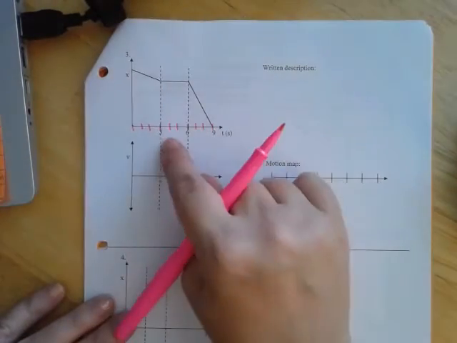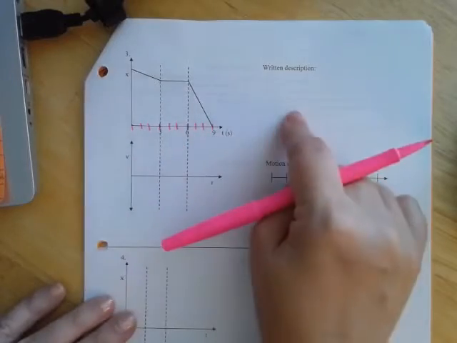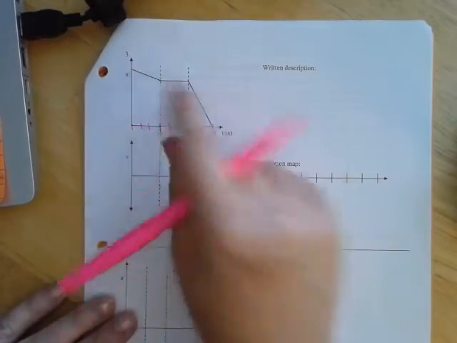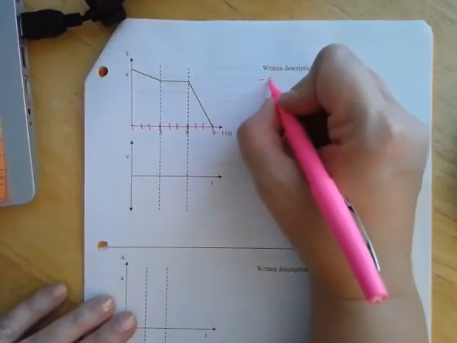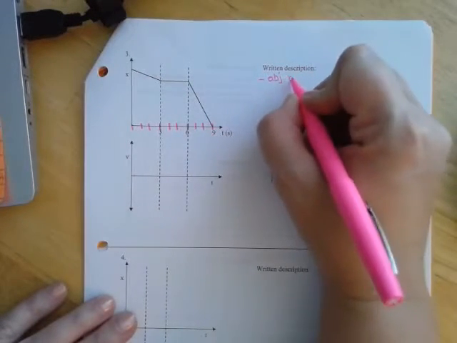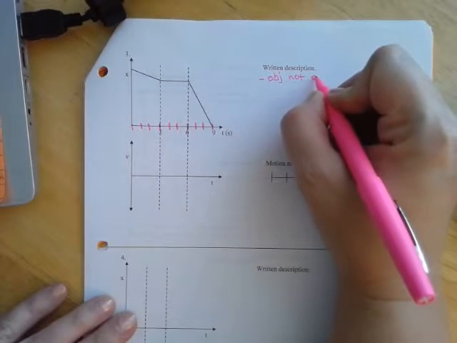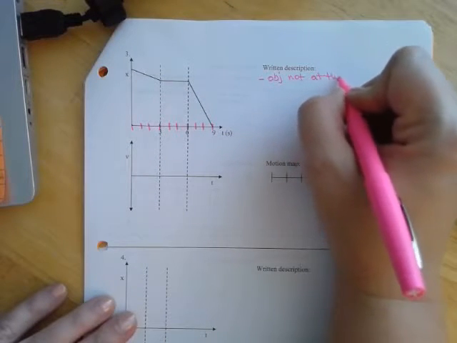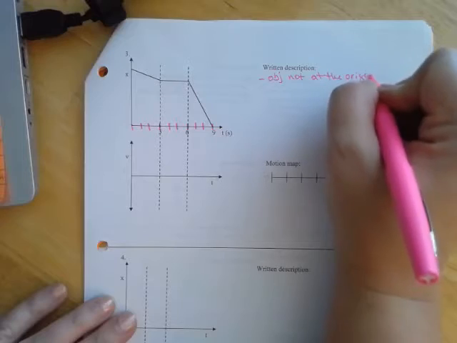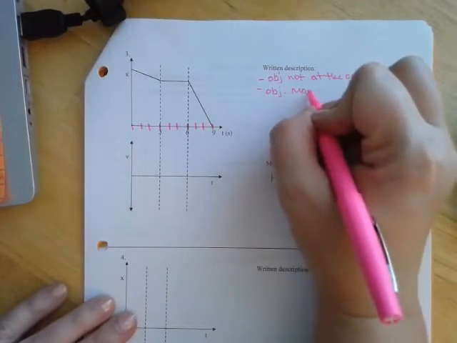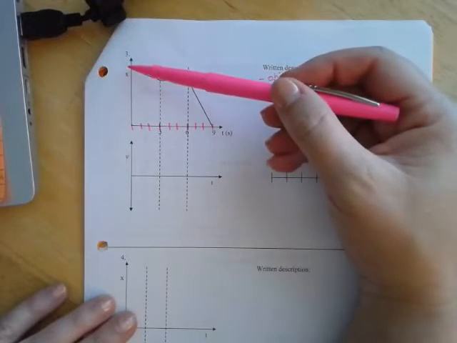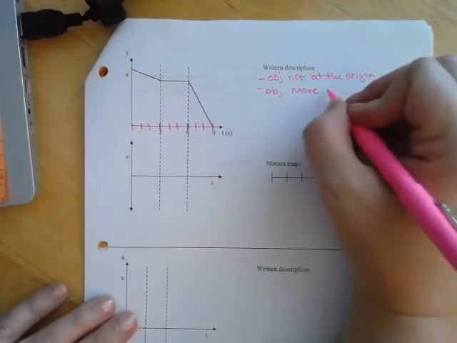So for our written description, we can go from our position versus time graph to our written description. I know that my object starts motion. It's not at 0, and we don't think it's at 0. I'm going to just at least write not at the origin. Then the object is going to move in the negative direction, so it's moving from a positive position towards a negative position.